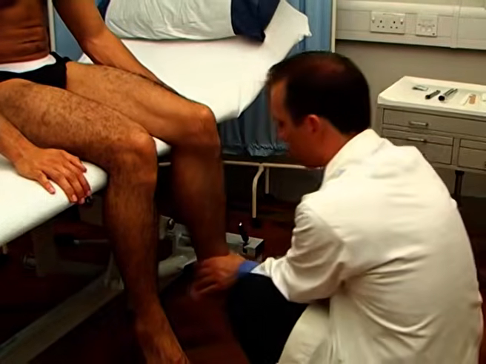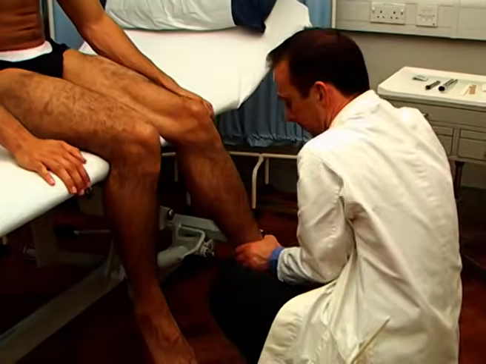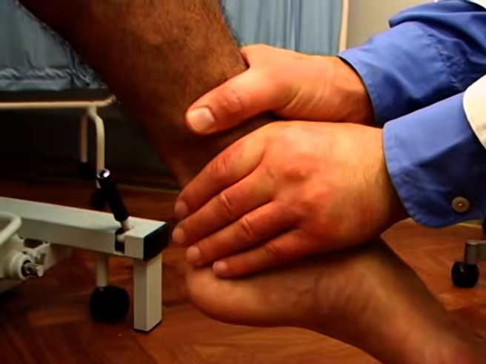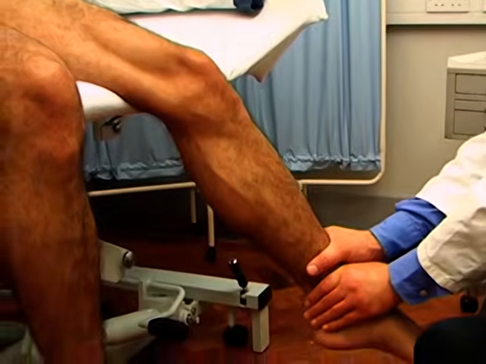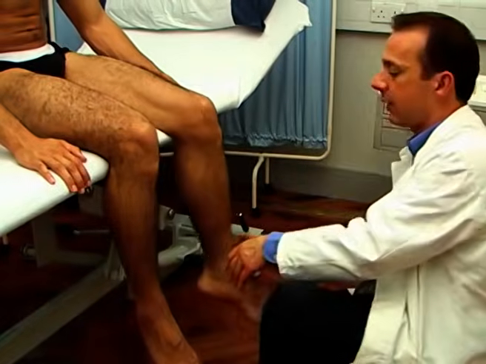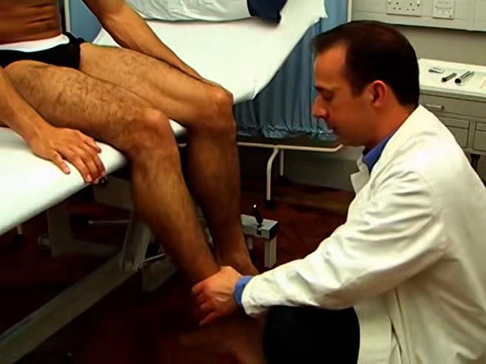Extension of the knee, the quadriceps, the femoral nerve, L2, L3 and L4. When testing for extension of the knee, do not lock the knee as you will be recruiting the popliteus muscle.